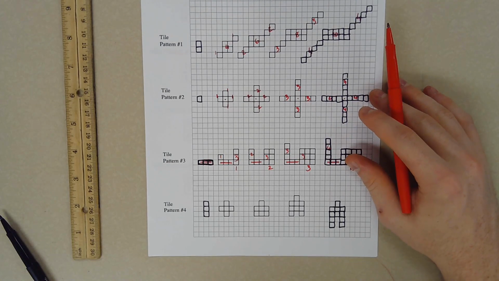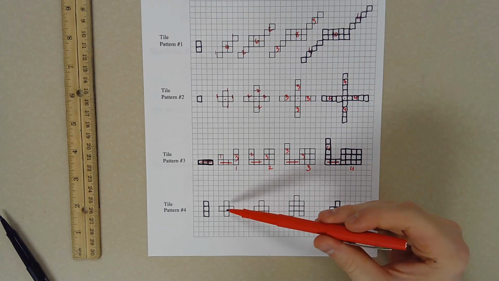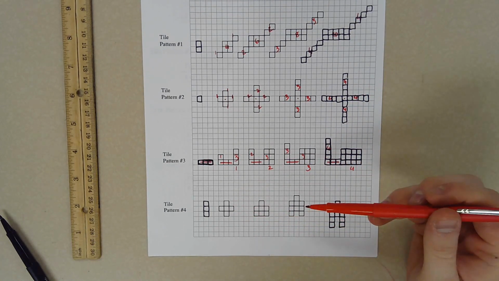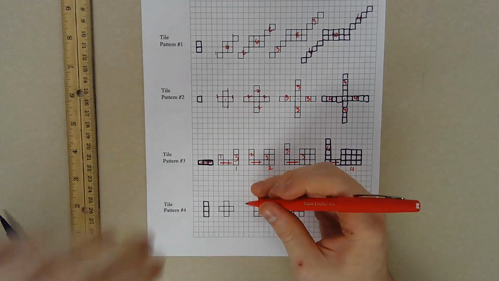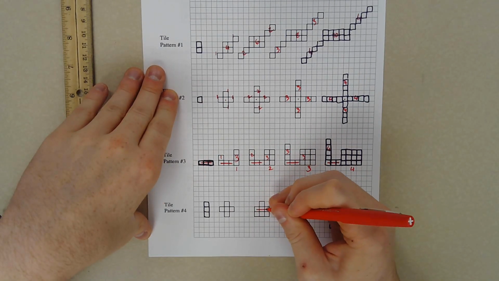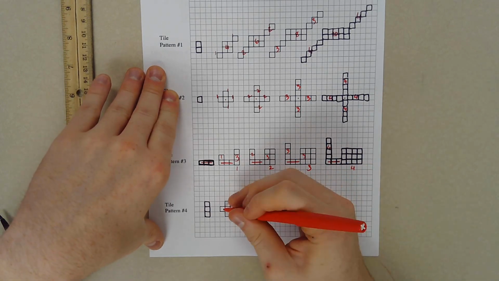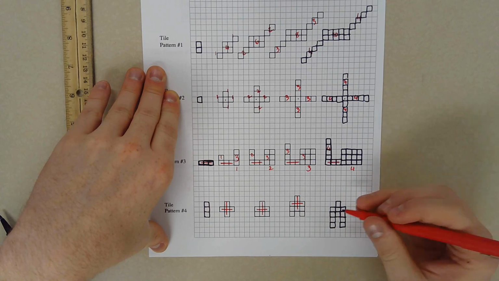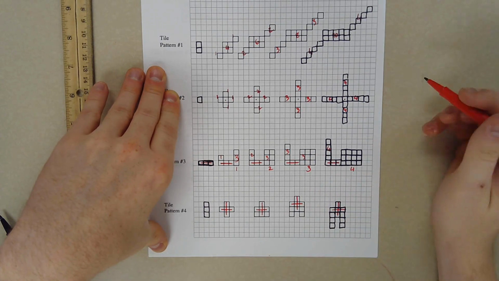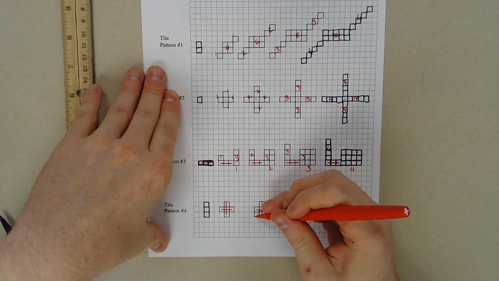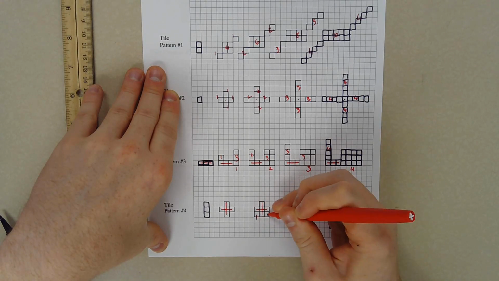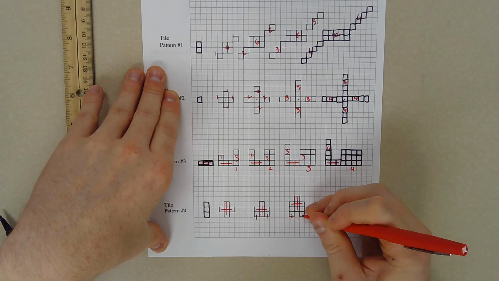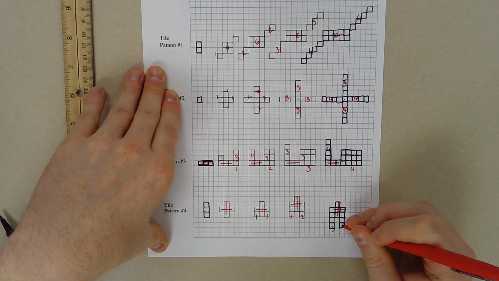Tile pattern 4 was a weird one to look at as well. We know that we started with this little kind of cross looking thing. Now I still see the cross right here in our image. The cross is right here as well in all of our images. And if you look, it's adding 1 on each. So then there'd be 2 and 2. It's dropping 3 and 3.